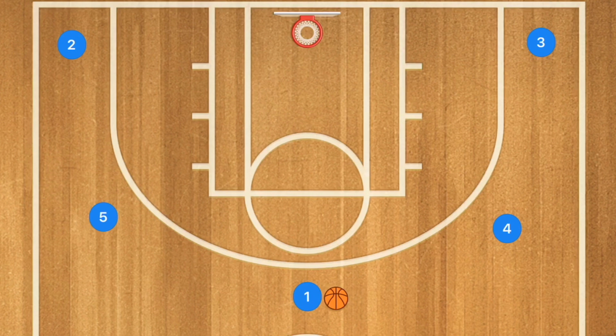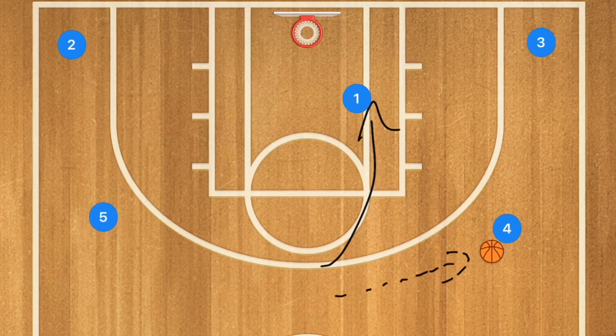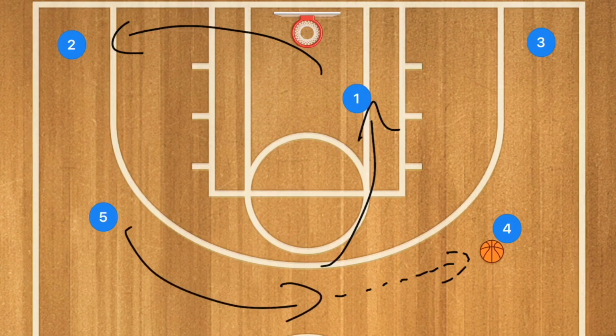A very simple 5-out offense that you can run is a pass and cut. Player 1 passes to player 4. Player 1 cuts to the basket. And because he passed to the right side, that means that he needs to fill out towards the left. And player 5 fills up. And player 2 fills up. And it's like a big clock.